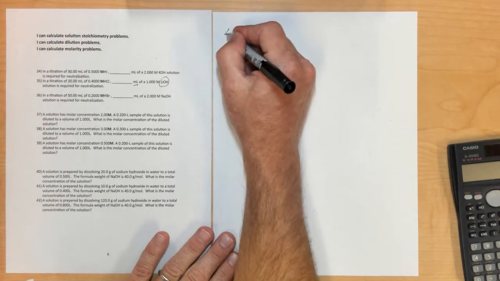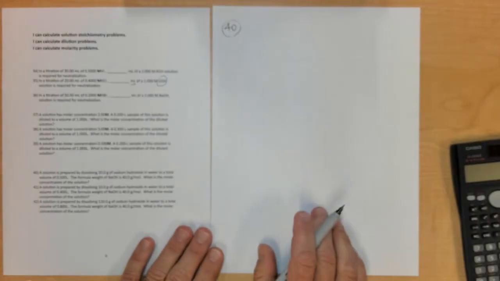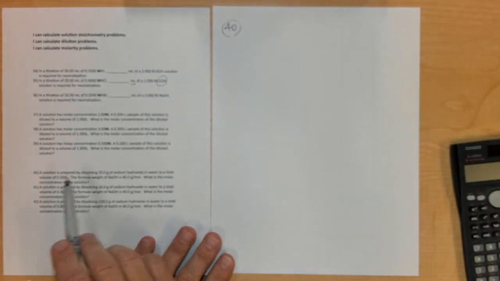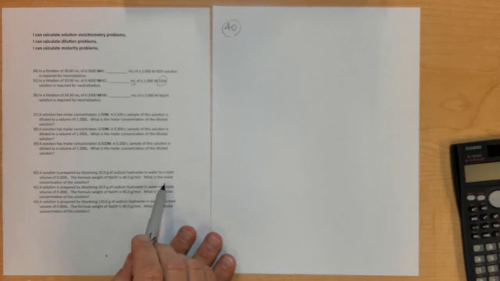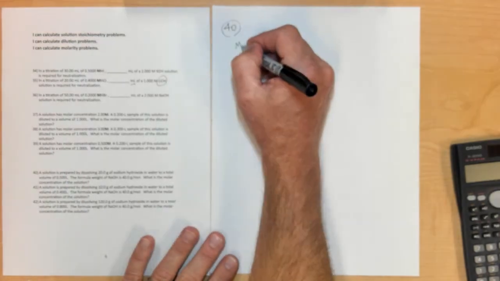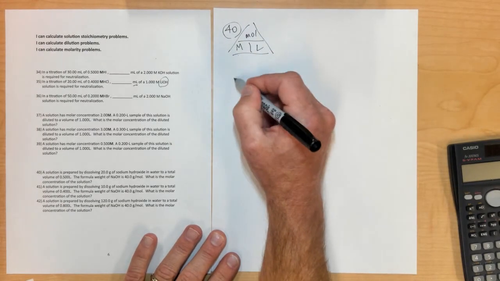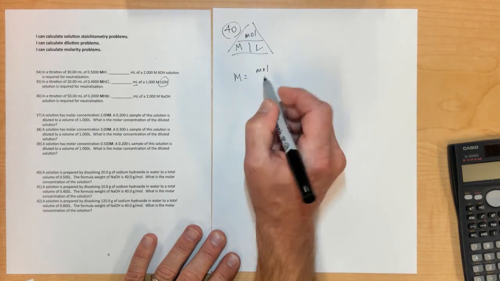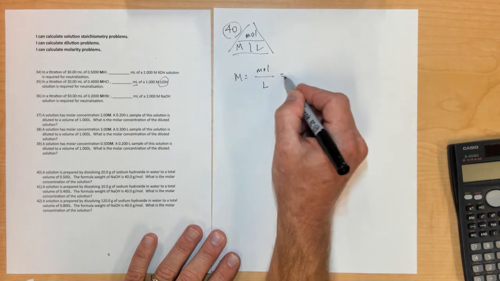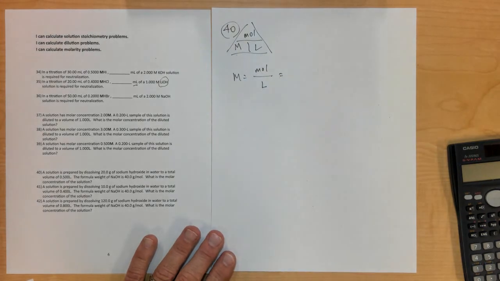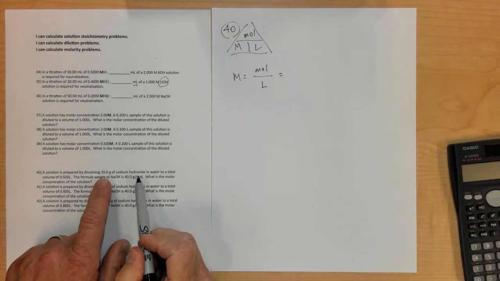And these are prepare a solution problems. So we're given a certain number of grams that are put into a certain amount of water, and then what is the molarity? Molarity, remember, is equal to moles divided by liters. So to find the molarity, we would have to take however many moles we have of solute and divide it by liters of the solution. And the solute in this case is sodium hydroxide.